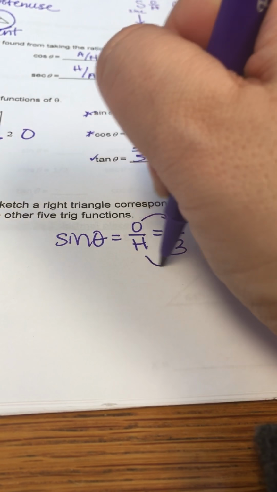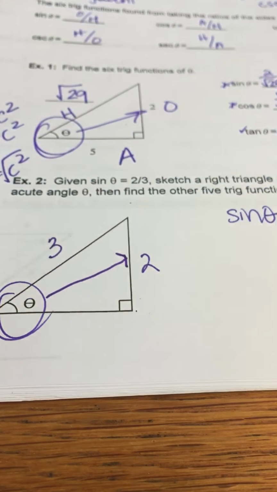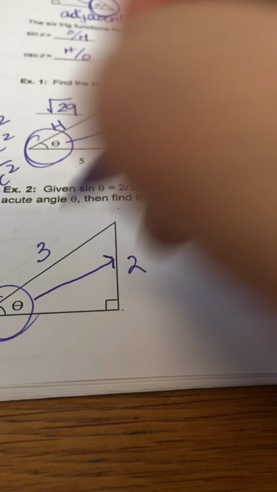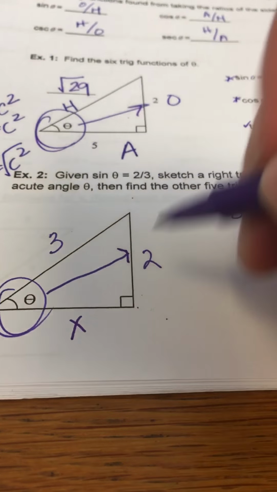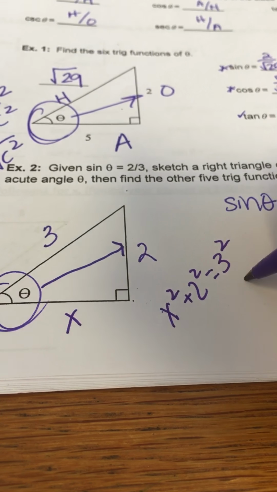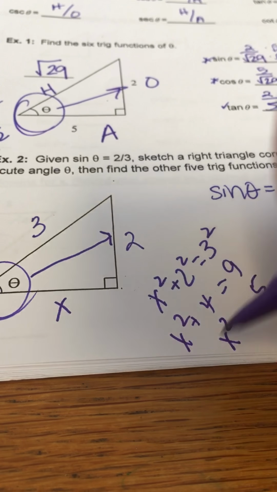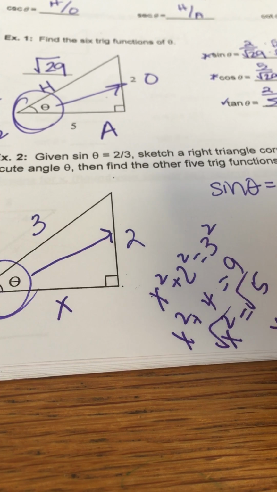So that means opposite gets 2, hypotenuse gets 3. So remember, go across. Again, Pythagorean theorem. X squared plus 2 squared equals 3 squared, 9, 4. X squared equals 5, x equals the root of 5.